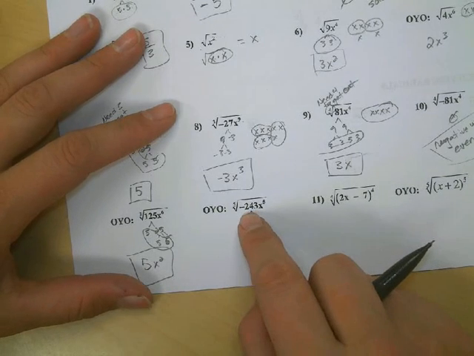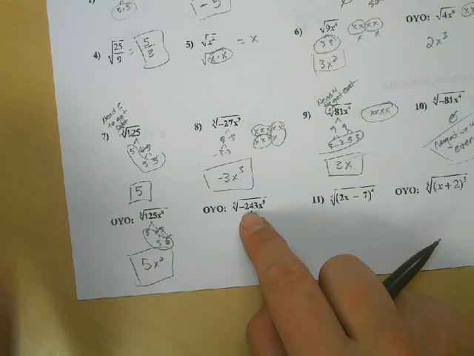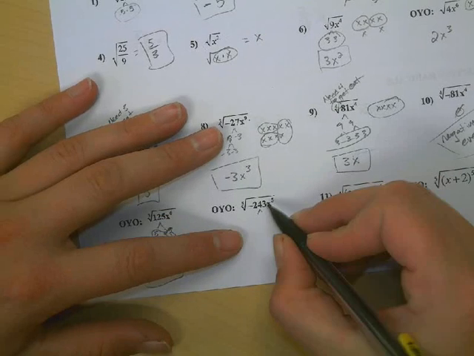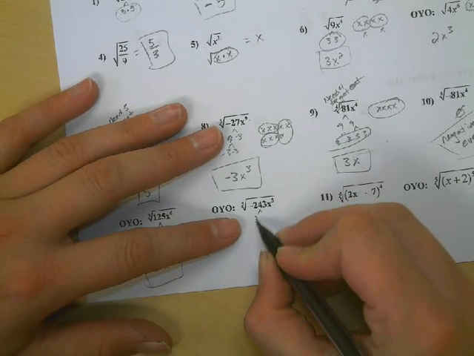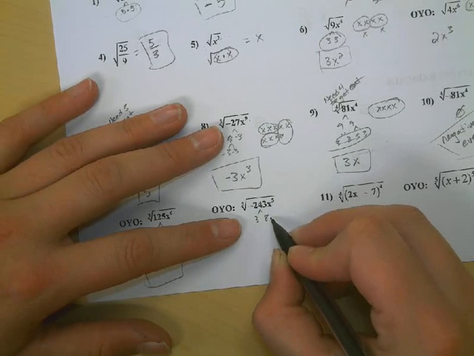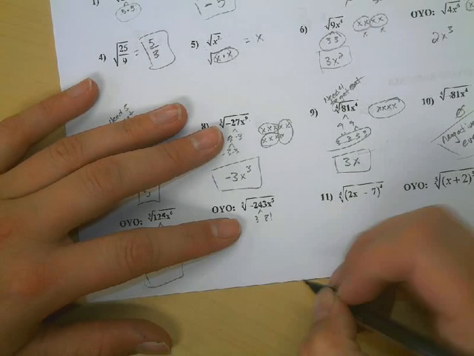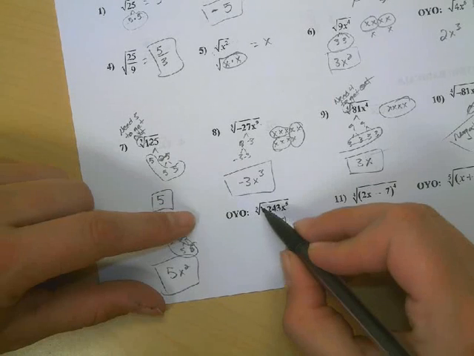Okay, here, 243. Remember that if you're not real sure when you have bigger numbers like this and you're not sure what it goes into, try your smallest prime numbers first. Would 2 go into it? No, because it's odd. Would 3 go into it? Yes, because 3 goes into 24 8 times and into 3 once. Again, don't worry about the negative till you get to the end. Since it's an odd root, it's okay.